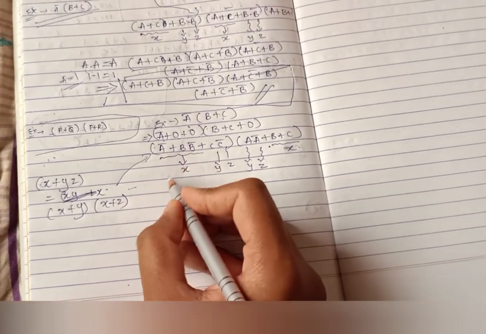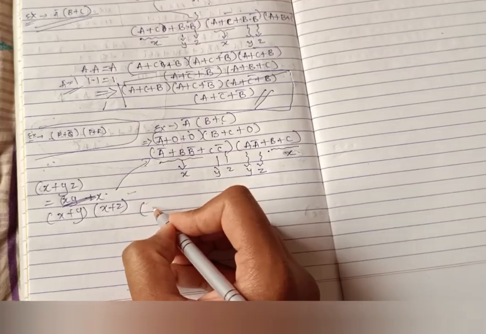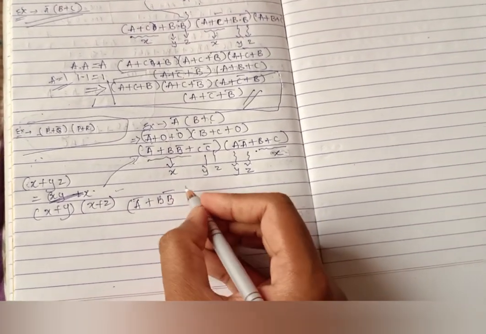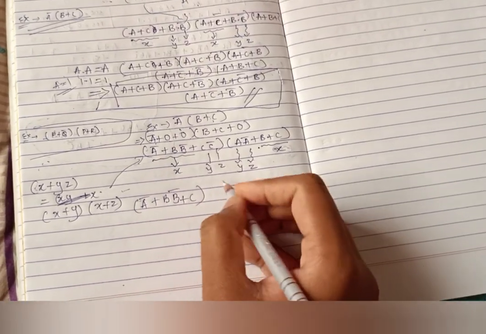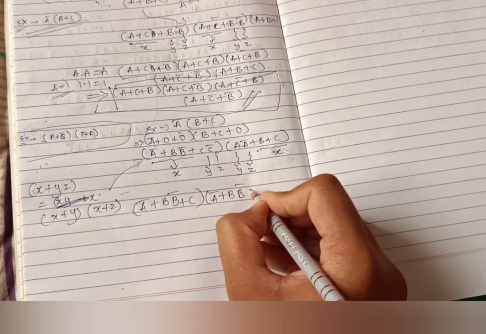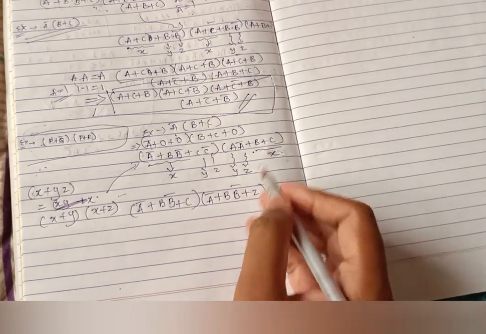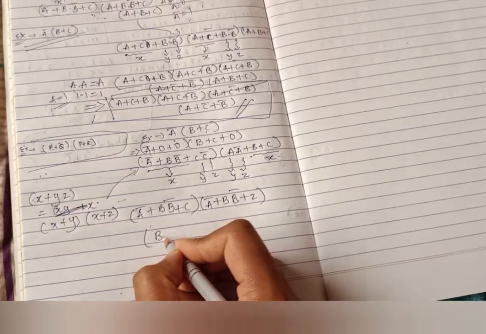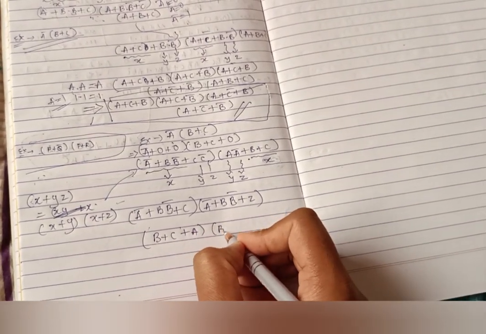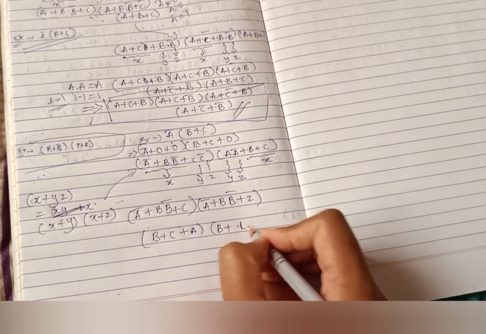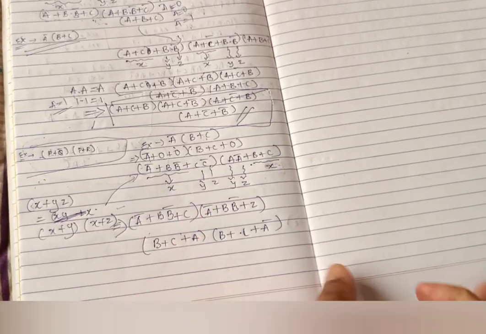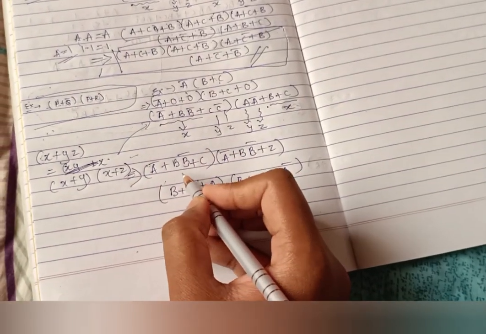So I will write x first as it is, a bar plus b into b bar, then y, then again a bar plus b into b bar, plus z, and then we are going to use it here. For the next part, write x as it is, first b plus c, then y, then again b plus c, then a bar. So this is that. Then again we have to simplify this also.